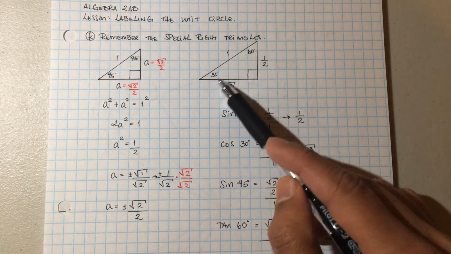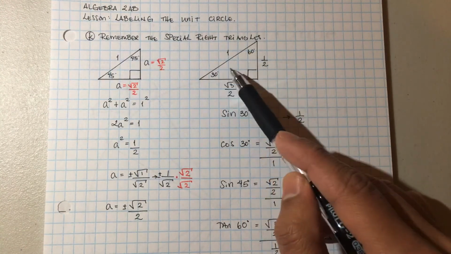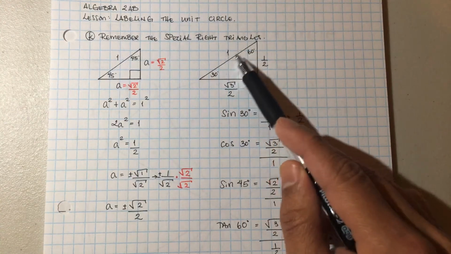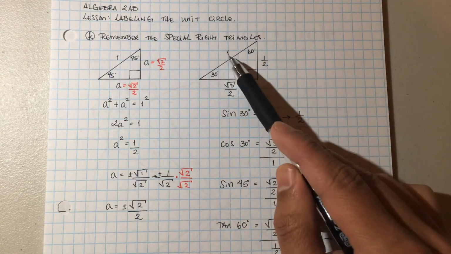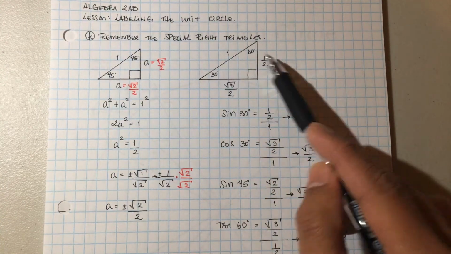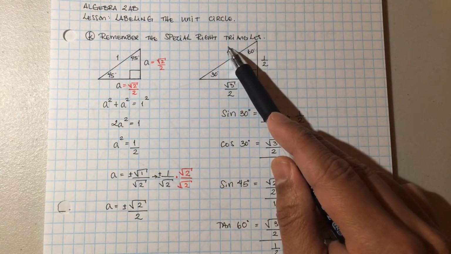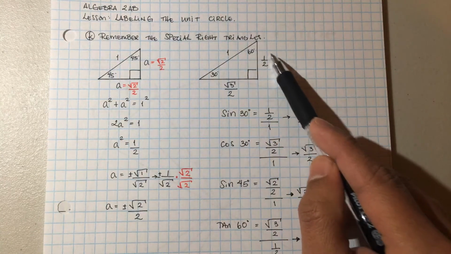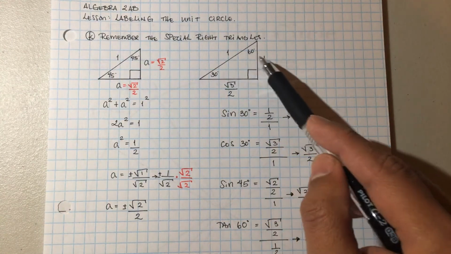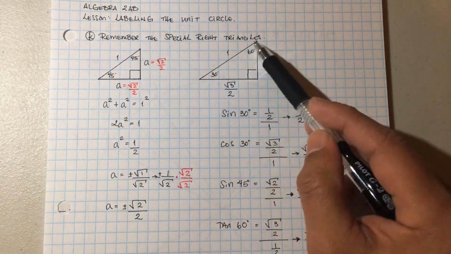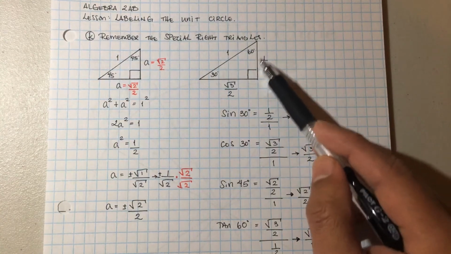The small side, opposite the 30 degree angle, is always half of the hypotenuse. So half of 1 is 1/2. If the hypotenuse was 10, then the 30 degree side would be 5. If the hypotenuse was 8, the 30 degree side would be 4. In this case, because it's a unit circle, this is 1 unit long, and half of that is 1/2.